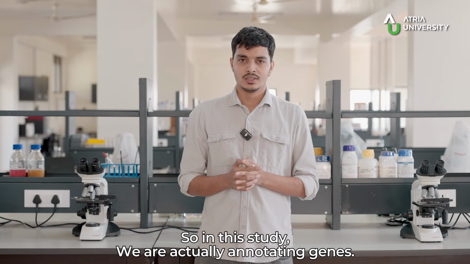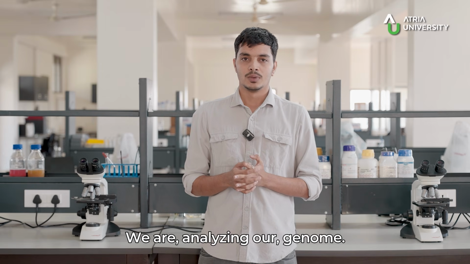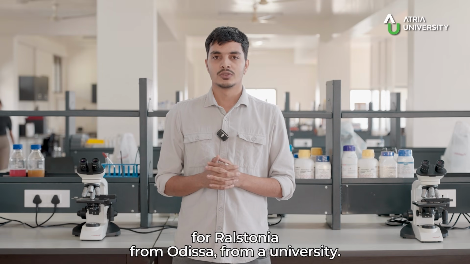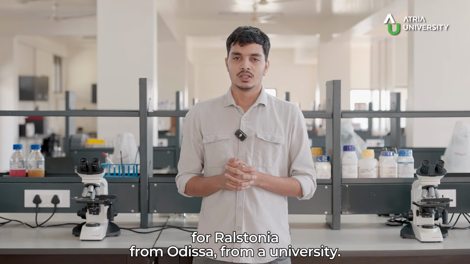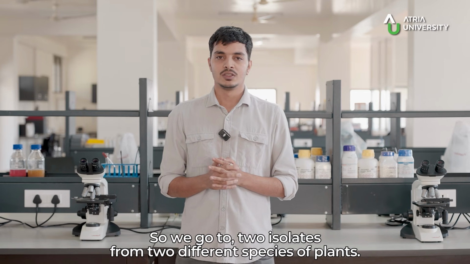In this study, we are annotating genes and analyzing our genome. We got two isolates of Ralstonia from Odisha from a university. The two isolates came from two different species of plants.